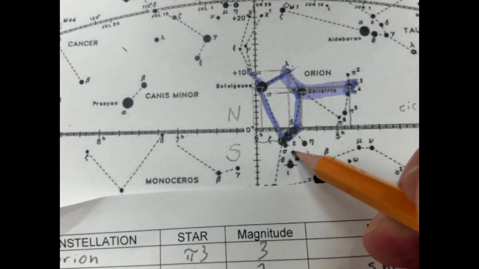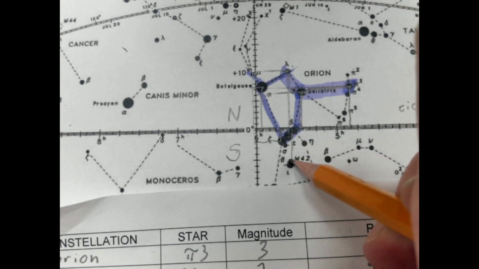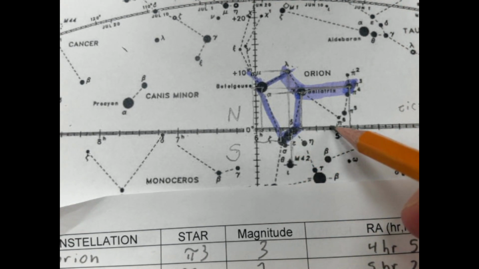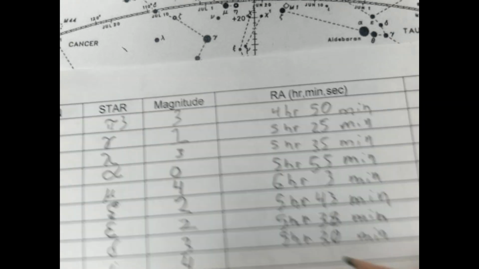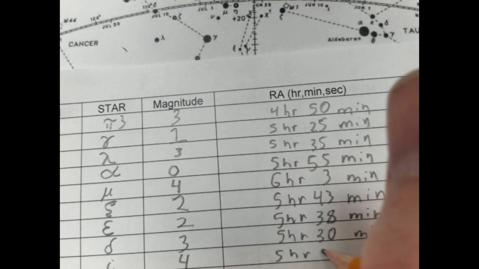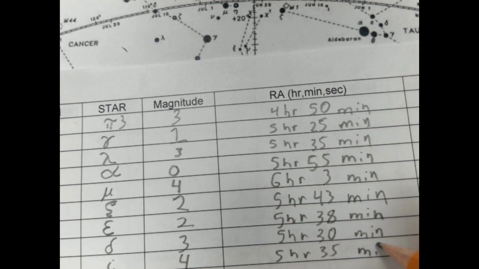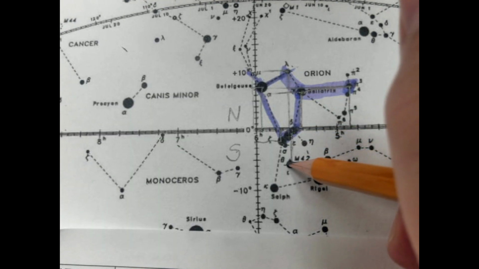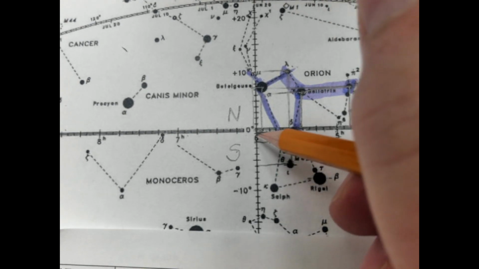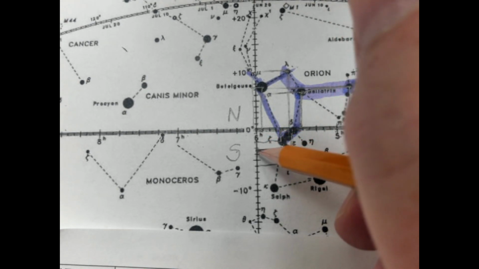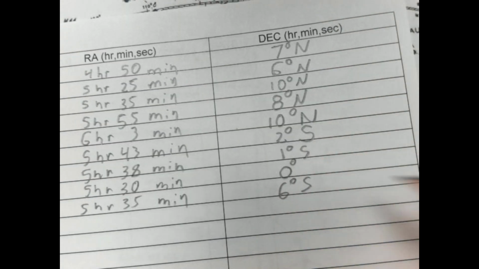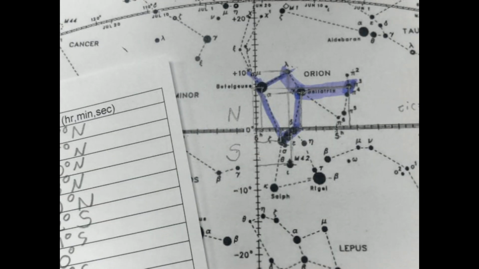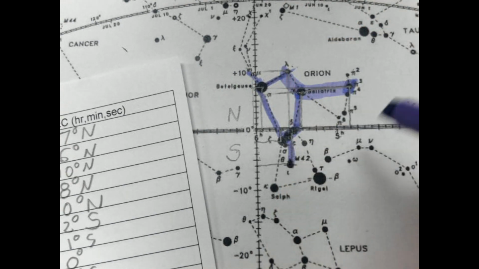Right ascension, 5, 10, 15, 20, 25, 30, 35. 5 hours, 35 minutes. Declination, 1, 2, 3, 4, 5, 6. 6 degrees south. So that finishes the sword. Just leaves us these 4 left to do.